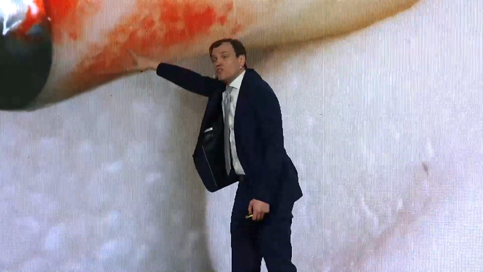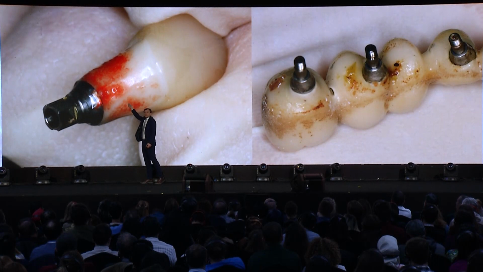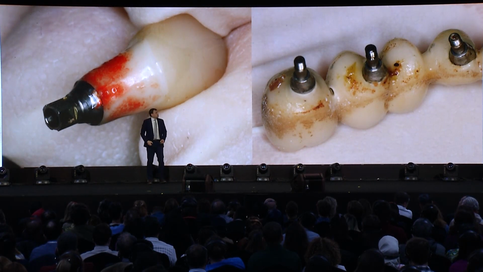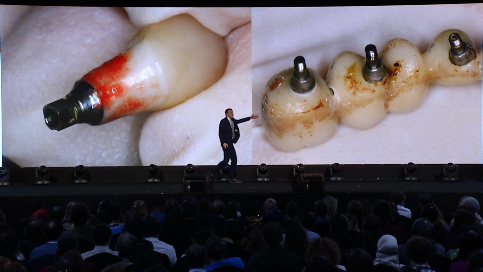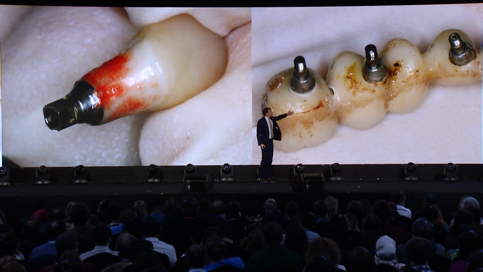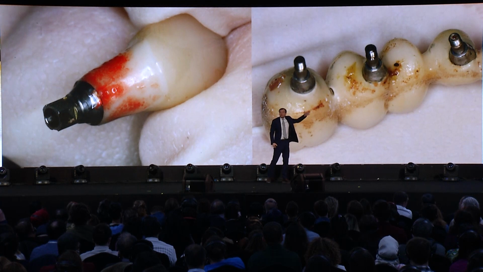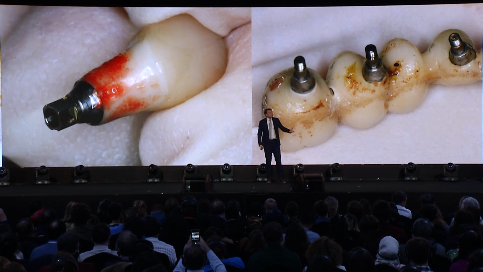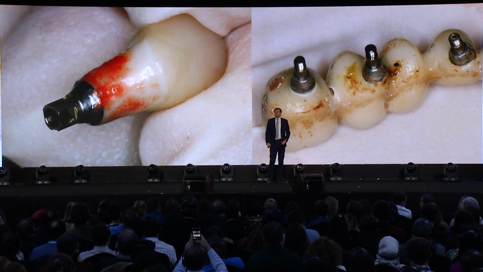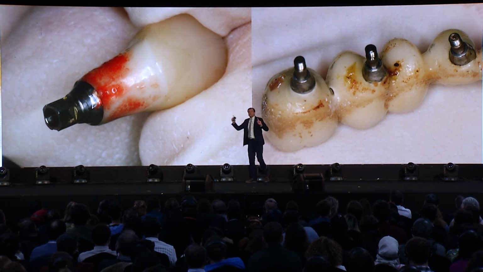When I removed the restoration from the implant, this was the integration of the tissues to the zirconia, and you can see that part of the tissue still remained, remnants of the tissues on the restoration. While in the other material, this is glaze material, you can find remnants of the breakfast, not remnants of the tissue. So look how it's different.